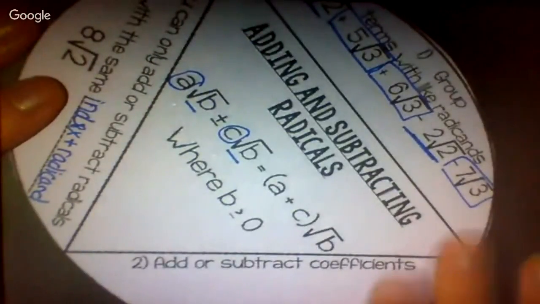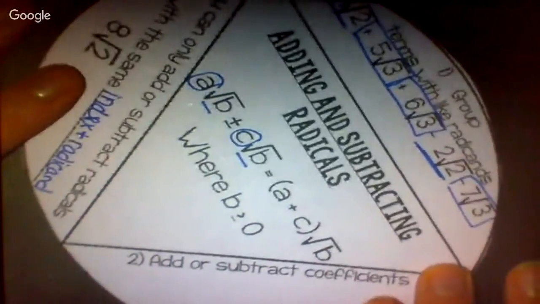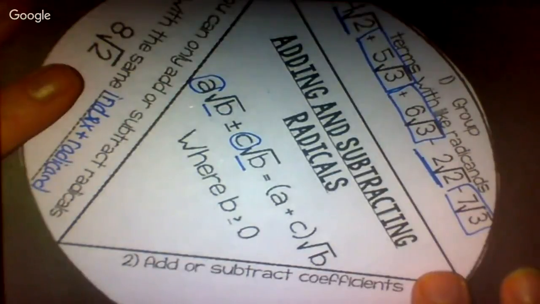Okay, so I'm going to turn this so I can write. Bro, I can't even read that right now. Good thing you have the copy right in front of your face.